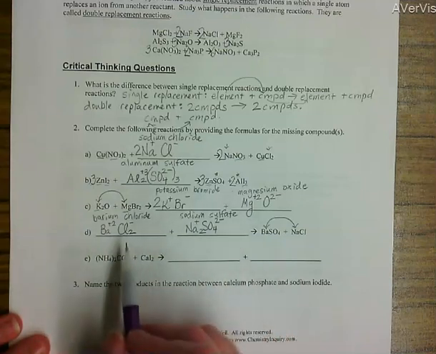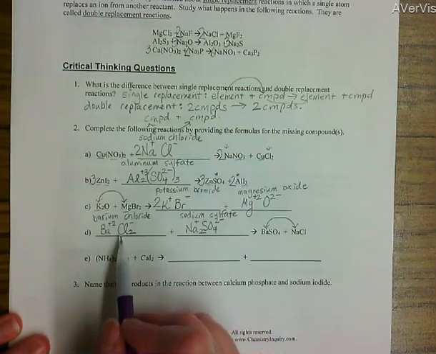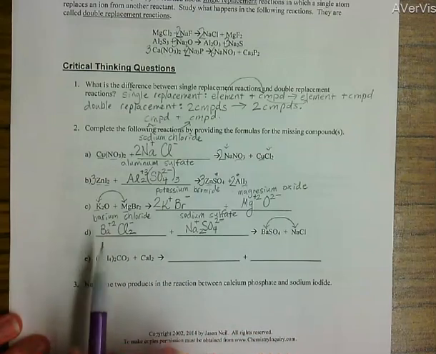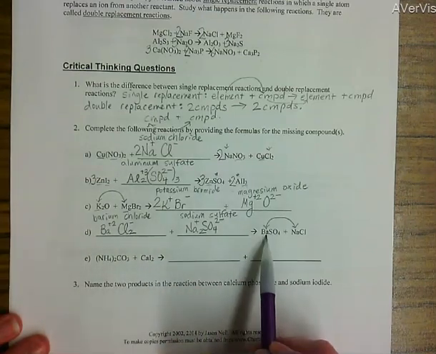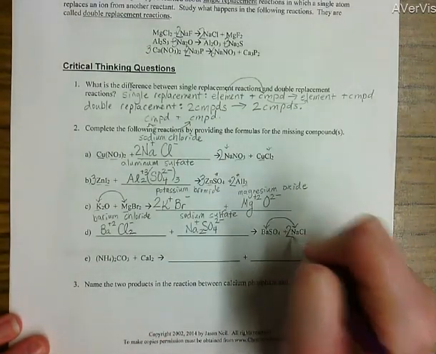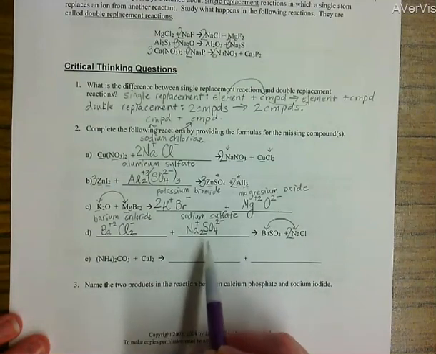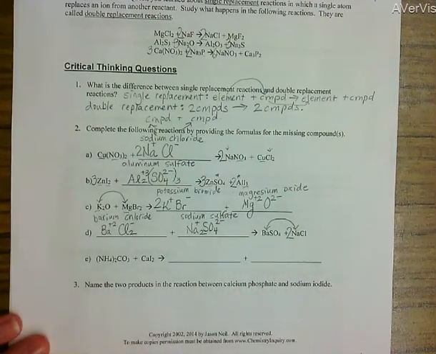Now that I have my formulas written correctly, now it's time to balance. And remember, once we have our formulas correct, we don't change our subscripts. Our only way to balance is to use our coefficients out in front. So 1 barium, 2 chlorines, 1 chlorine, so I need a coefficient of 2 in front of sodium chloride. 2 sodiums, 1 sulfate, this is balanced.